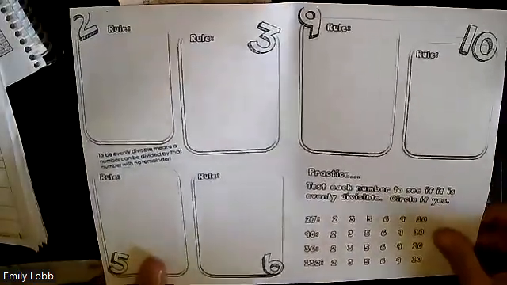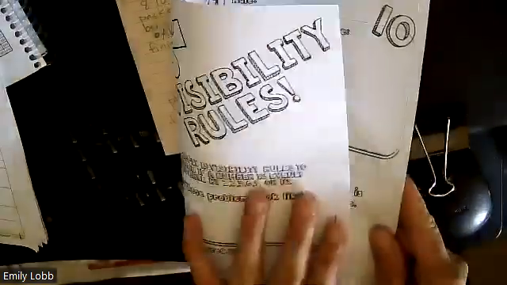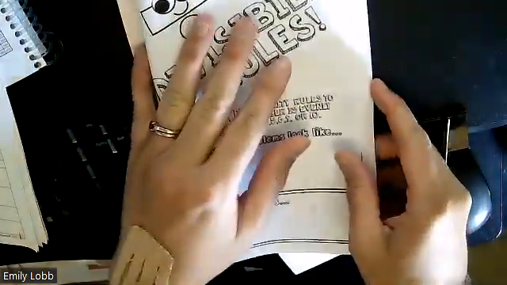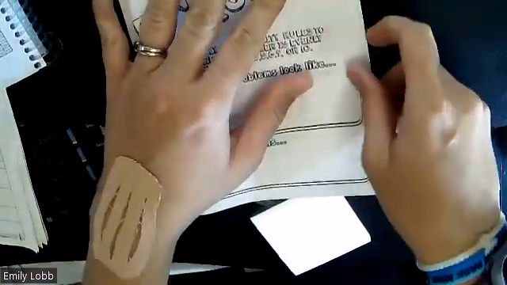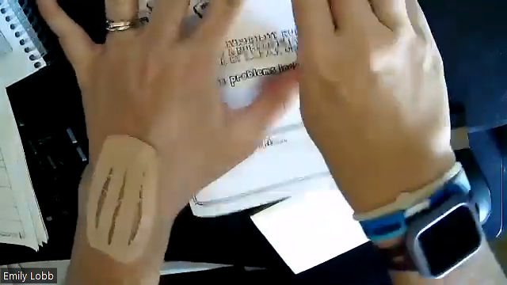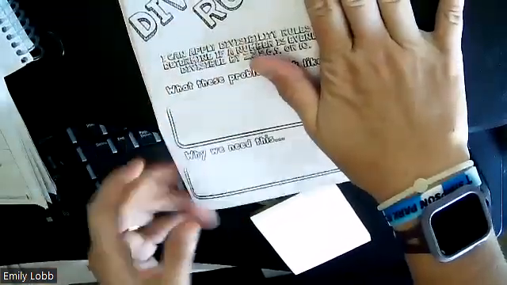If you're looking at this paper on the other side, you're gonna fold these two together. Do we call this a hamburger fold? I don't know. It's been a while since I was in kindergarten.